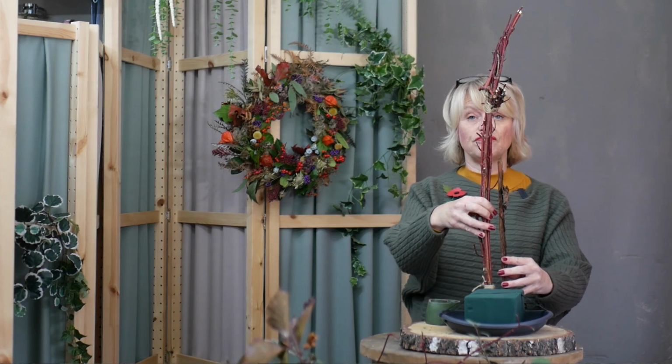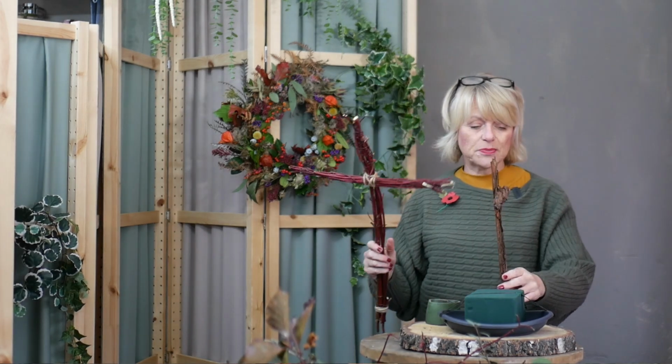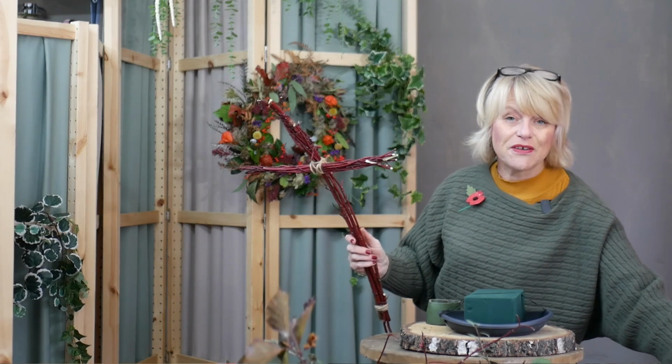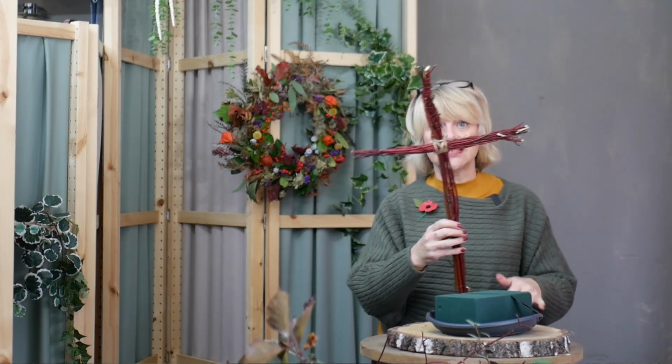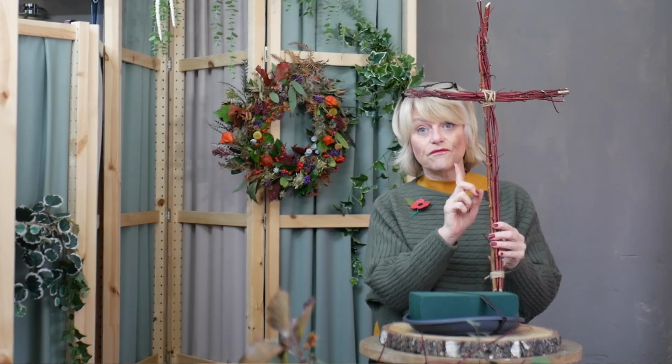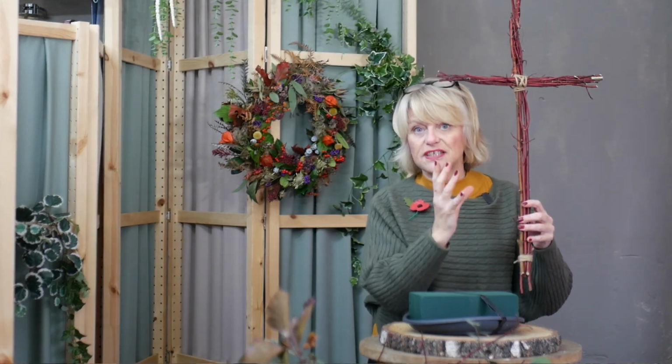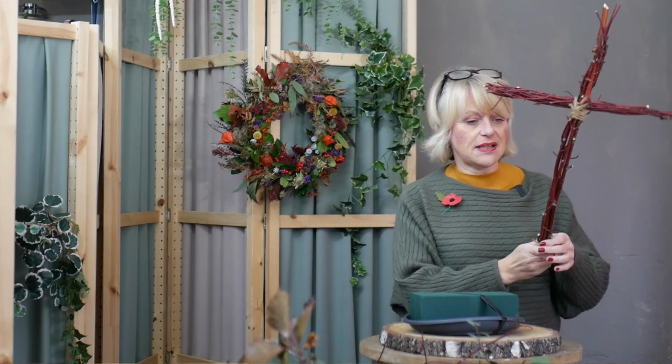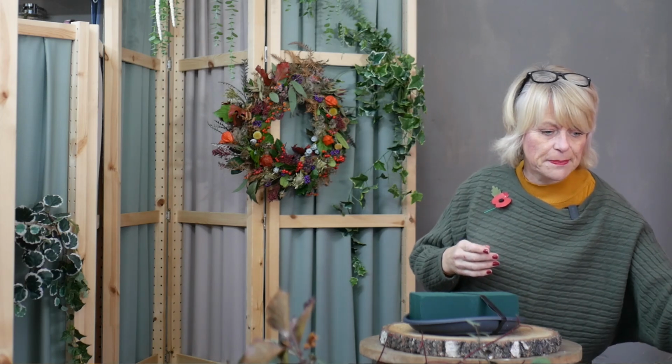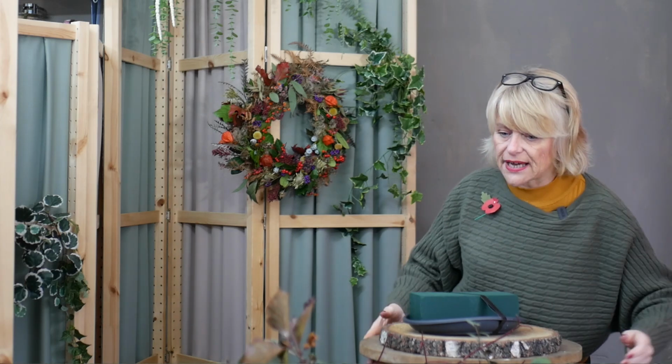We don't want to put things really close together because your arrangement is going to be flat. So my first big consideration needs to be that this red cross at the back needs to be surrounded by flowers and not standing up on its own. Otherwise it almost makes the arrangement look like it doesn't gel together very well. So that's my plan. Just going to move those out of the way.